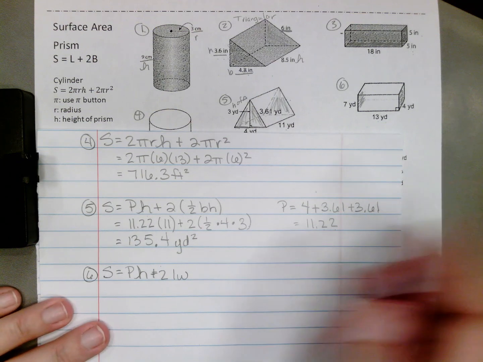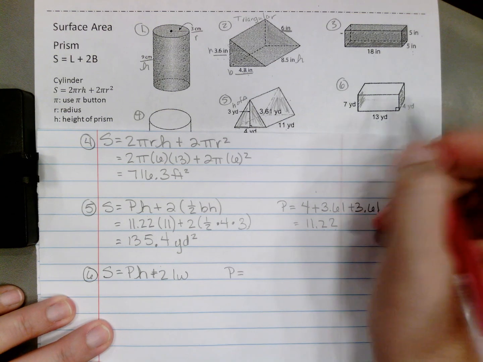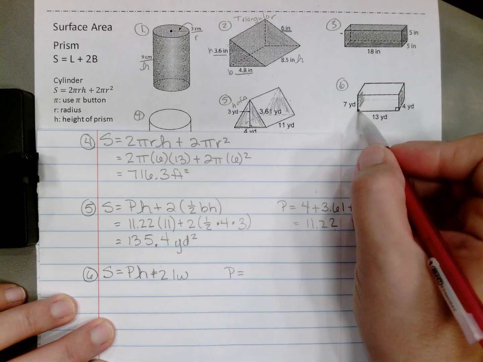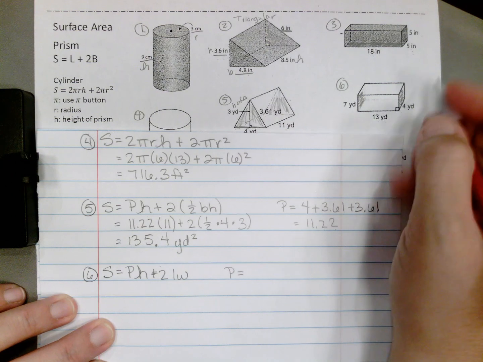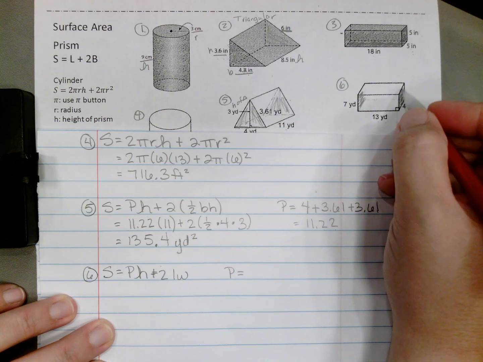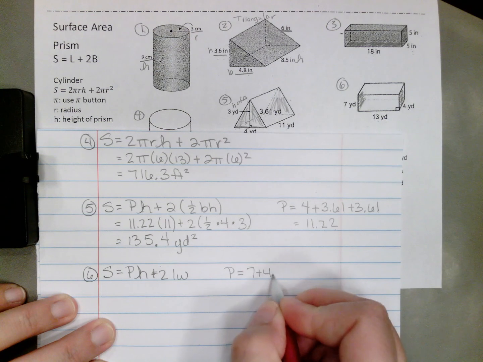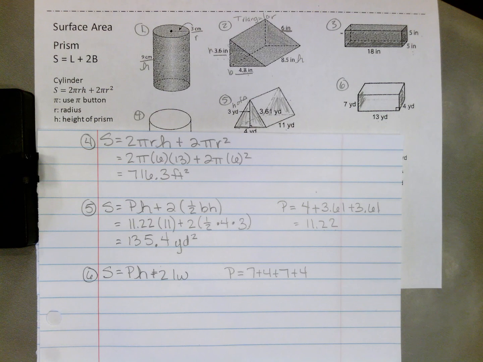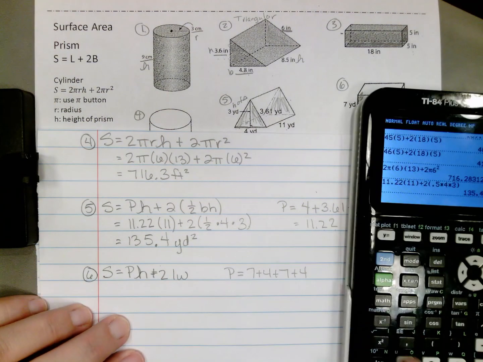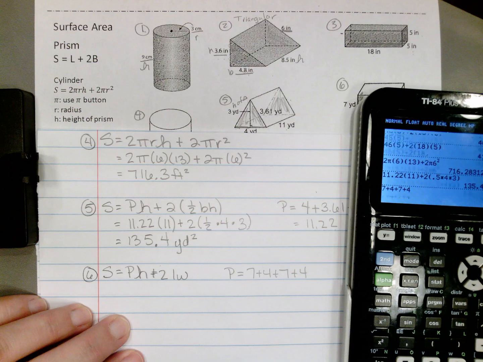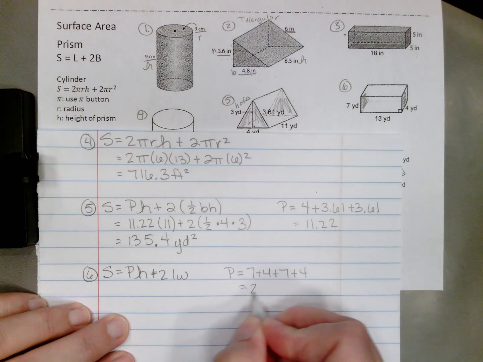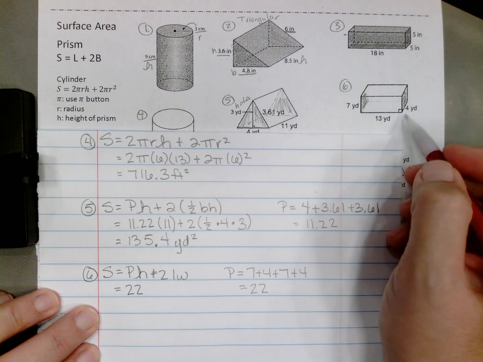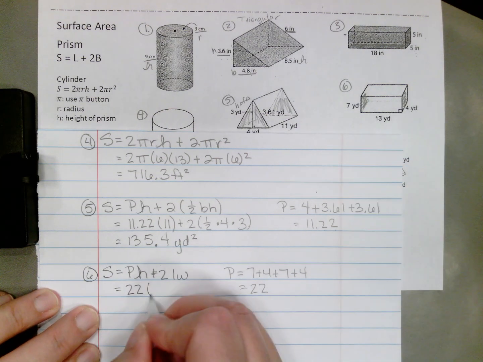So let's calculate the perimeter first. Perimeter equals, and if we're using this end and this end, the measurements for that are 4 along the bottom and 7 along the top, going up. And then we got another 4 and another 7. So we can say 7 plus 4 plus 7 plus 4. And when we add those things together, we find that 7 plus 4 plus 7 plus 4 is 22. So the perimeter of the base is 22, and the distance between those two bases is 13.